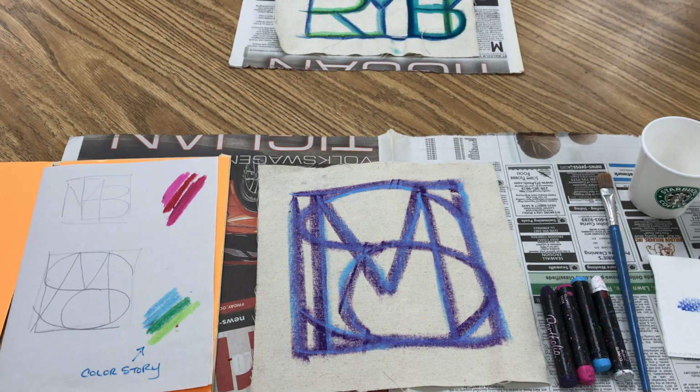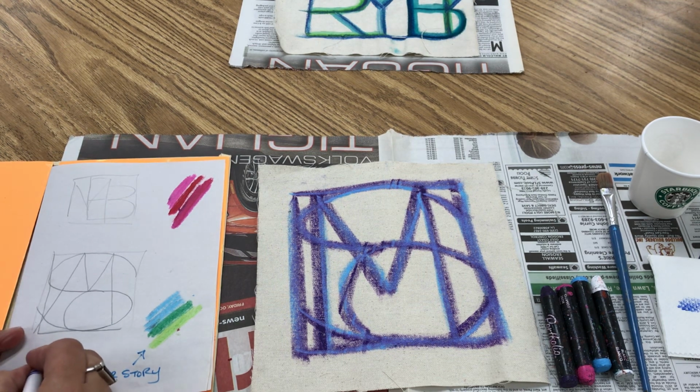All right, everybody, so here we are. You should have your four designs in your journal. You should also have your color story that demonstrates an understanding of analogous, related. Think secondary colors and how do you make them.